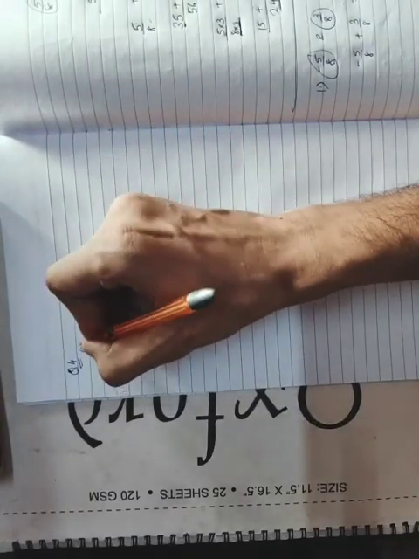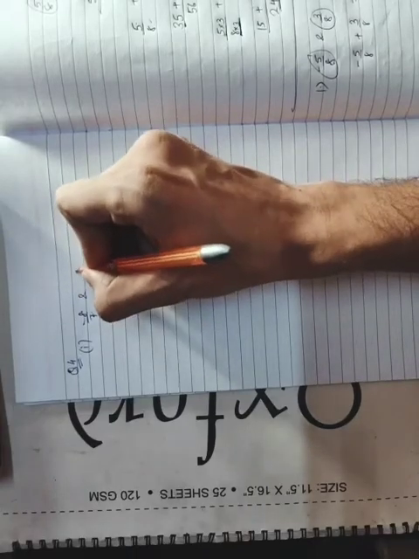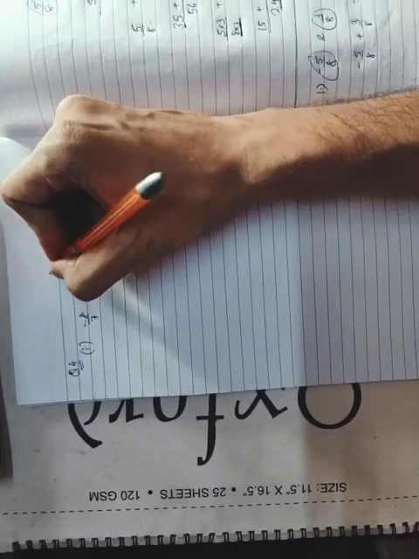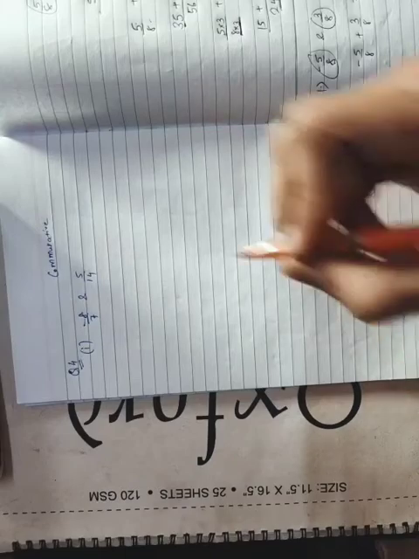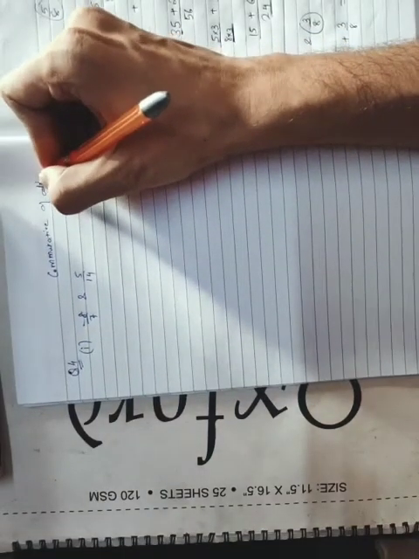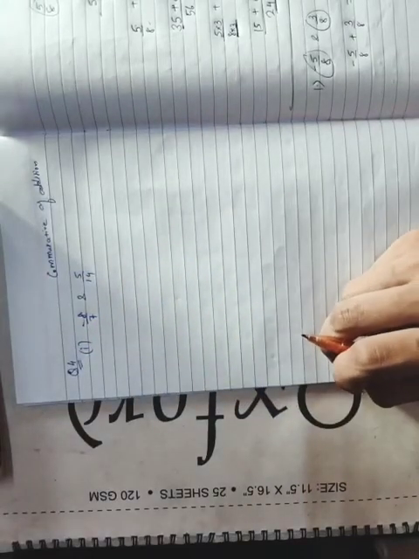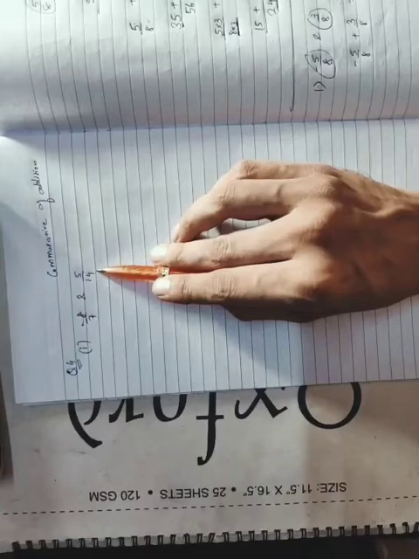Now, the first question they are asking is this: minus 8 by 7 and 5 by 14. I have to verify what? I have to verify commutative property of addition for these numbers. That means, in simple words, I have to first add these numbers.